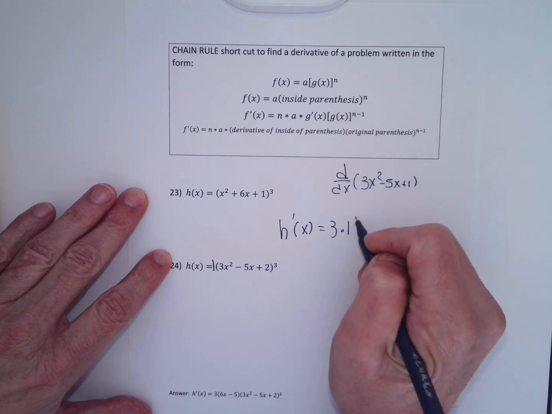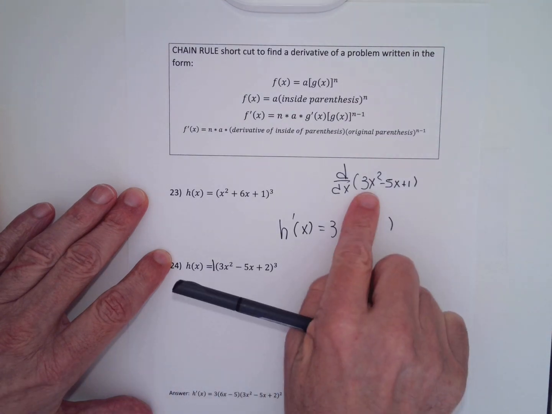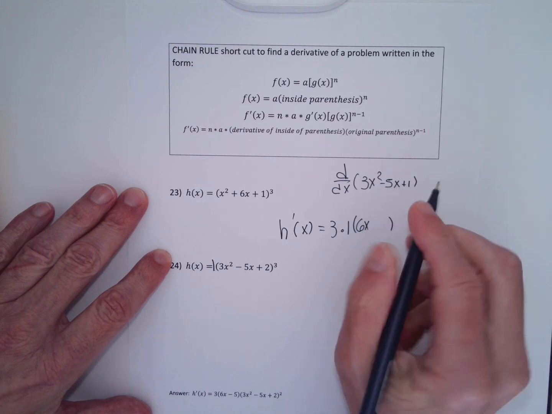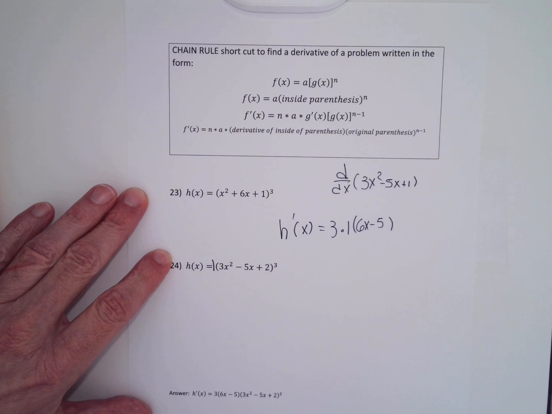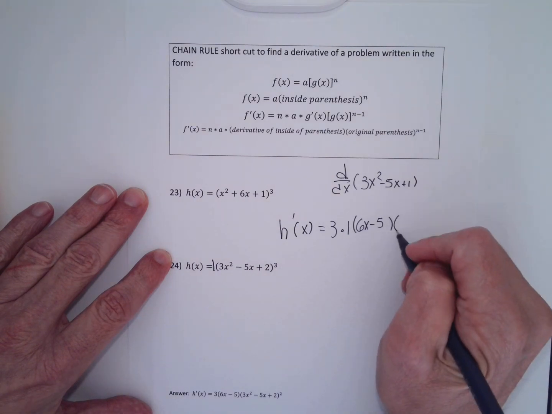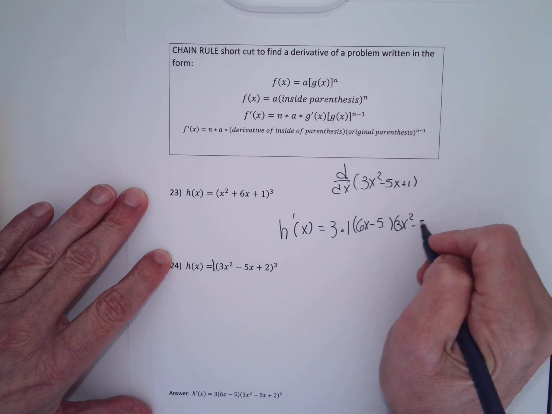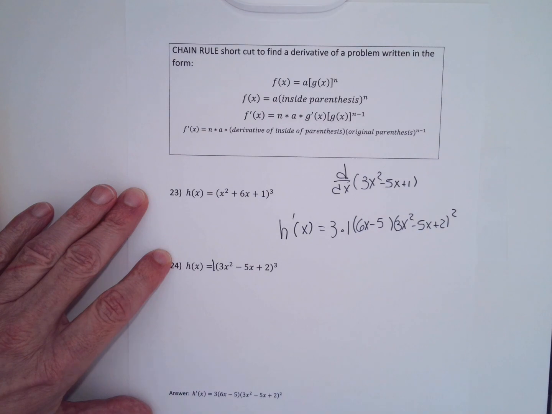And because this derivative is going to have two terms, I need to put it in parentheses. The derivative of 3x squared is 6x. The derivative of minus 5x is minus 5. The derivative of 1 is 0. And then multiply it by the original parentheses, 3x squared minus 5x plus 2, with the exponent lowered by 1.